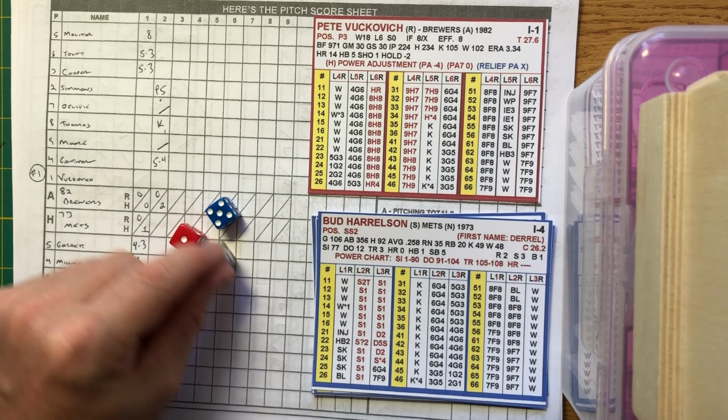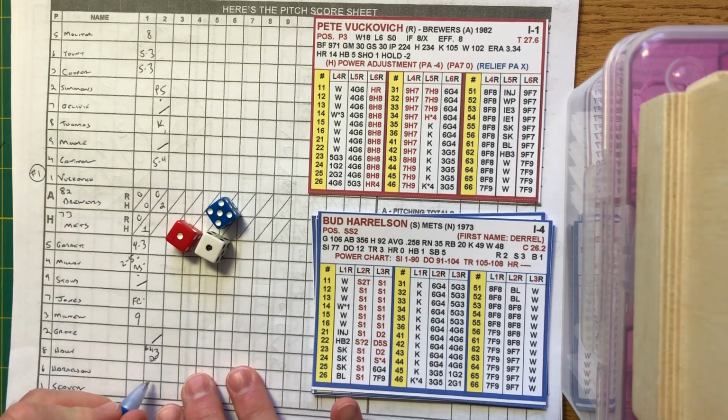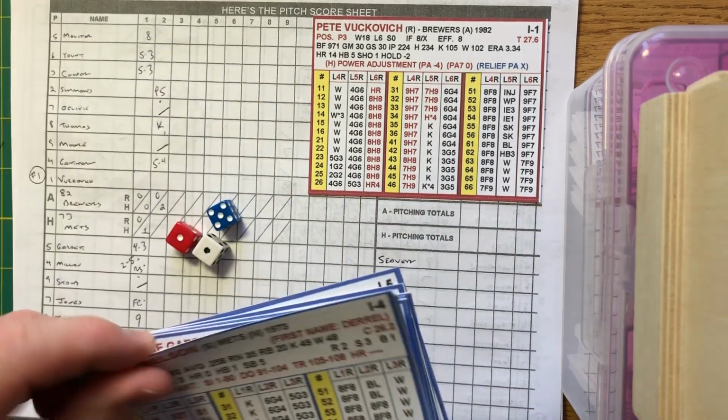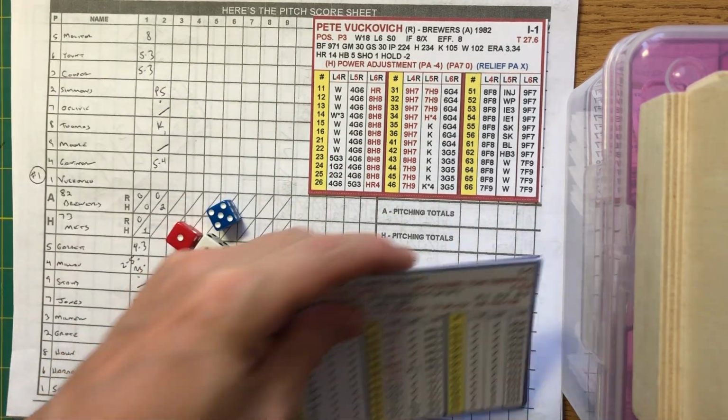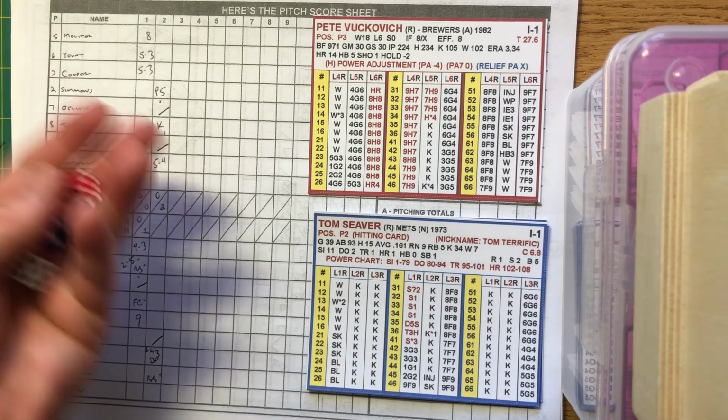Vuk kicks and deals to Harrelson. That's a 1-15, and that's ball 4. Second walk for Vuckovich in the ball game. It'll bring up Seaver. The Mets will turn over the order here in the second. Although Seaver, pretty decent hitter, .161 in 1973.